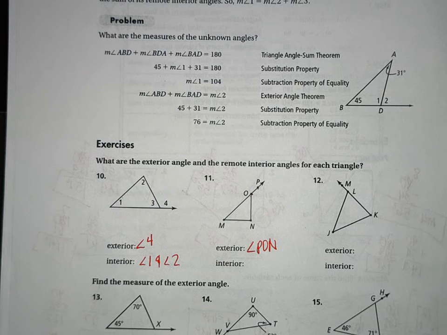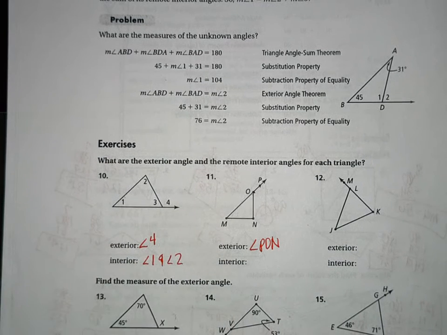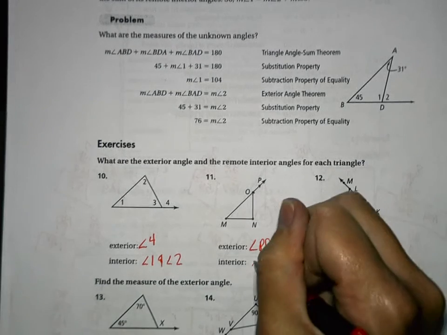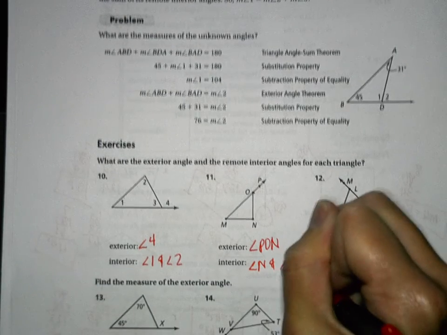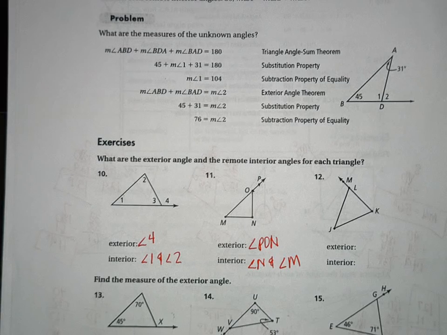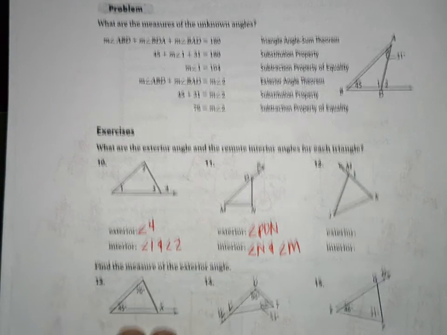Okay, so now what about the interiors? Since there's no other points with those, you can just label the letters since there's nothing else going off on the sides. So what would be the interior angles? Good. Angle N and angle M. Okay, you're going to do the same thing on 12. I'm going to have you try 12 on your own. So 12 is very similar to 11.